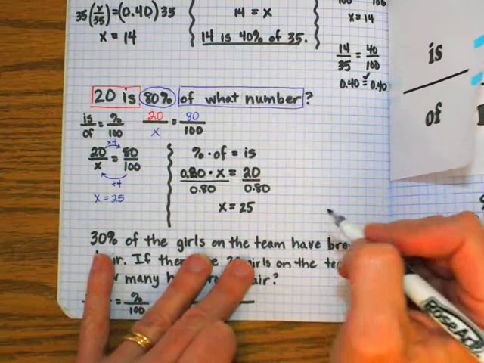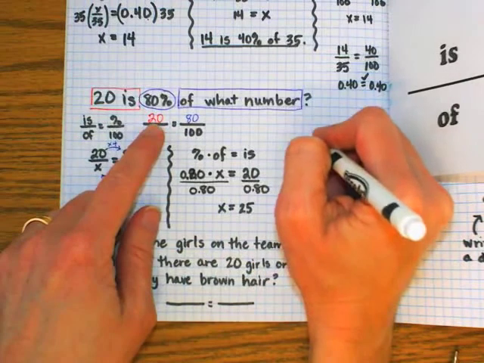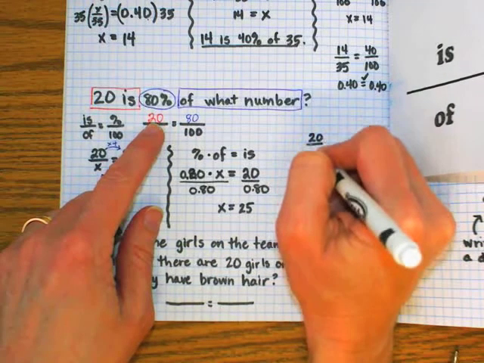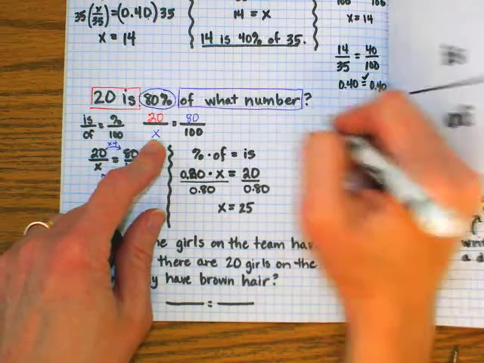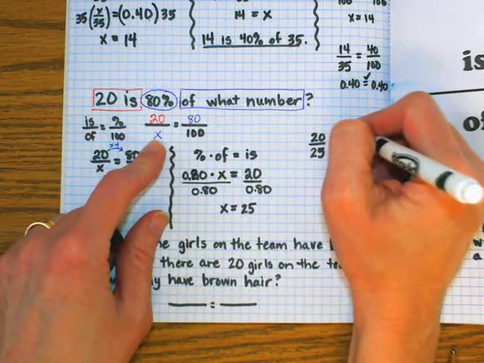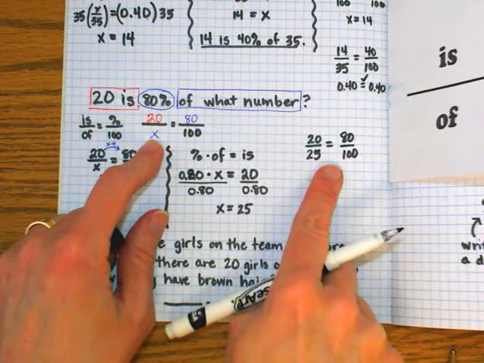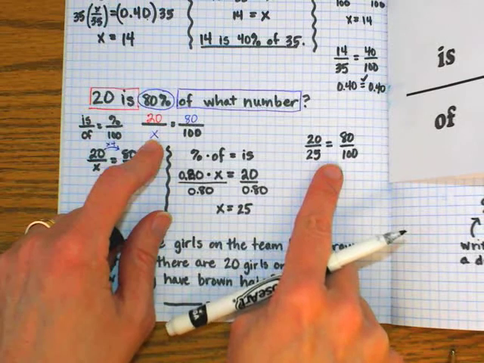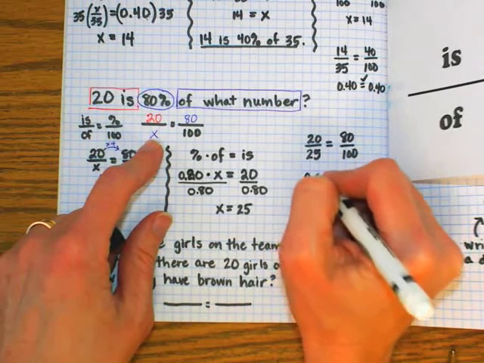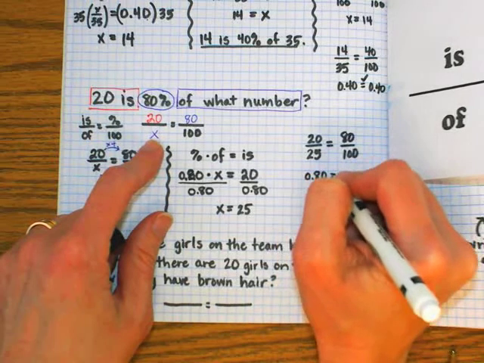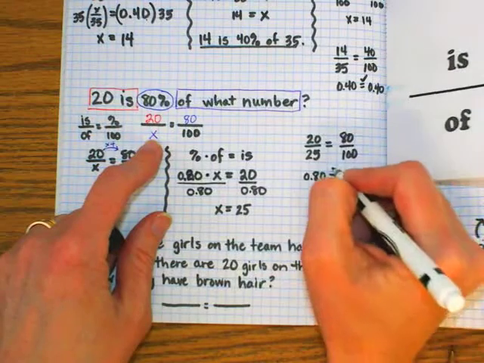I'm not going to do it a third way, but I am going to show you how you know that you're right. So we have 20 as the top number in this ratio, and 25 is the of value. 20 out of 25, does that mean the same amount as 80 over 100? Well, we can use proportional reasoning to show why those would be equivalent to each other, but we can also just do the division. So 20 divided by 25 is 8/10 or 80 hundredths, and 80 divided by 100 is 80 hundredths. So those are equivalent, and we know we're correct.